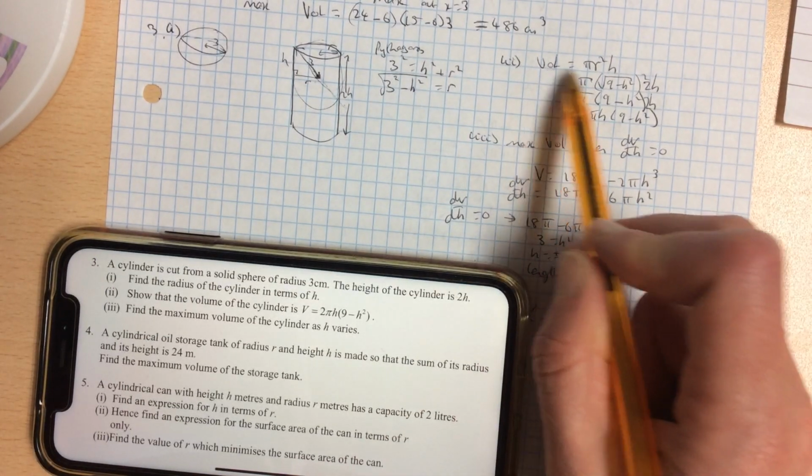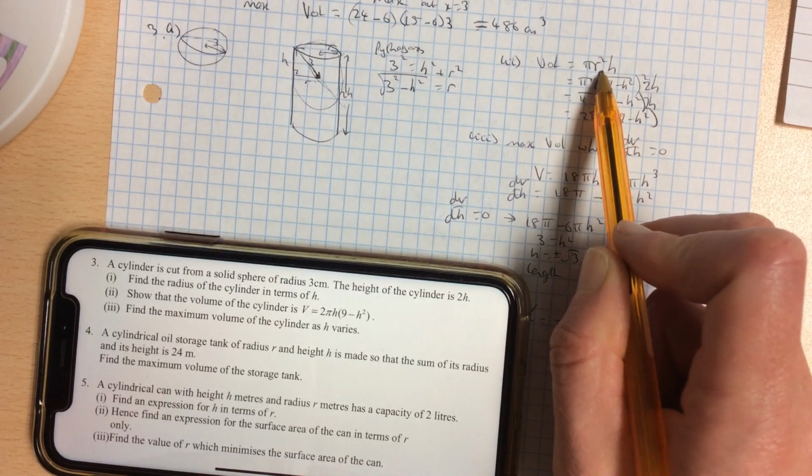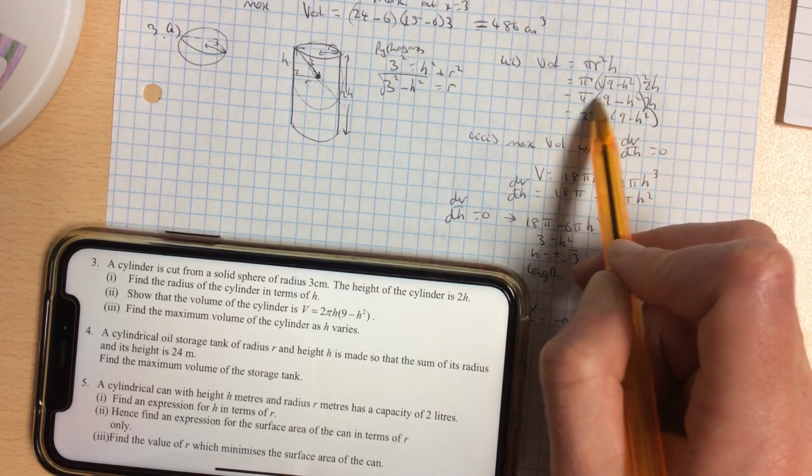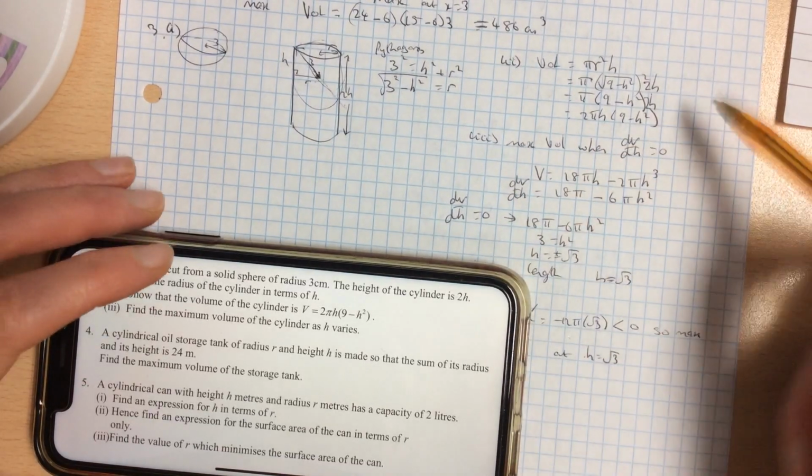Show the volume. Volume is the area times the height. So pi r squared for the area of a circle times the height. Putting in your bits and pieces. So you've got your volume. You want the max, the rest of this is okay.